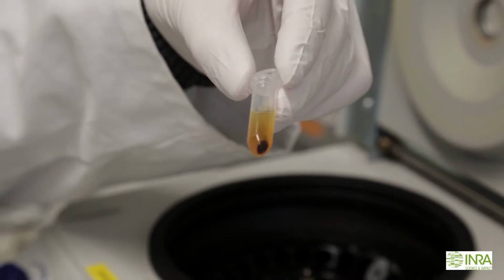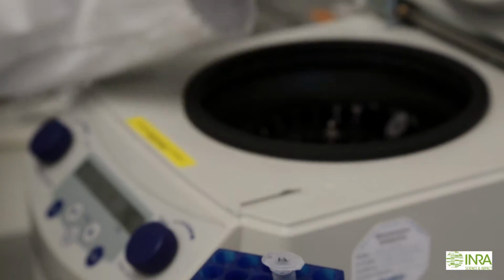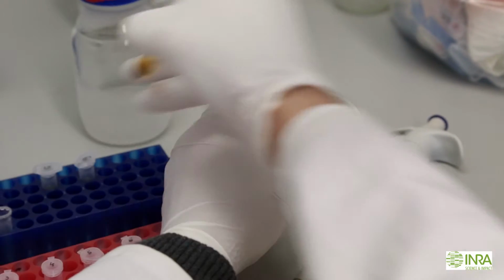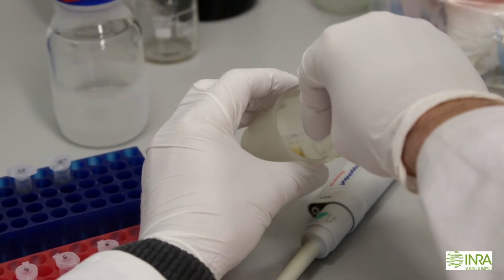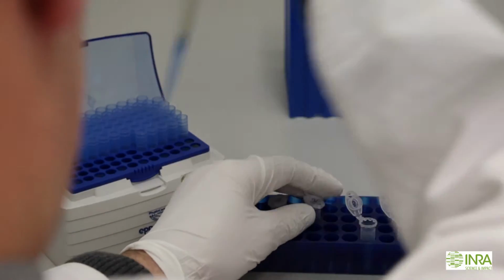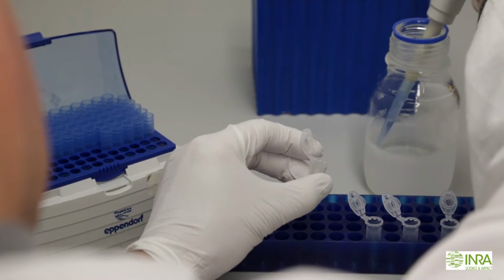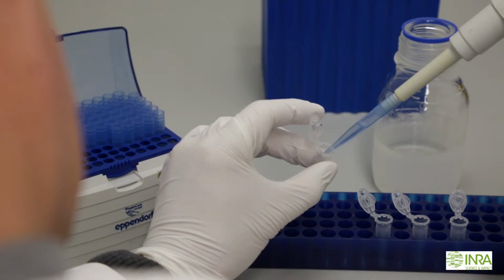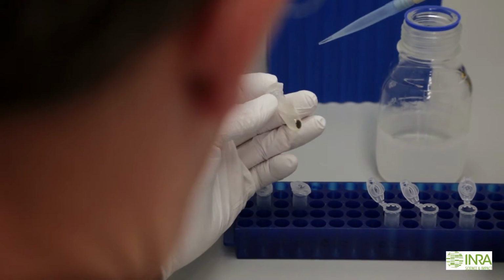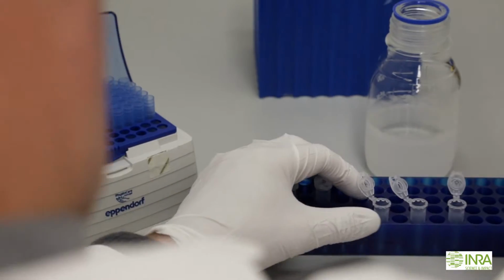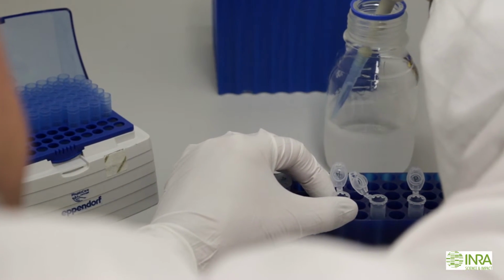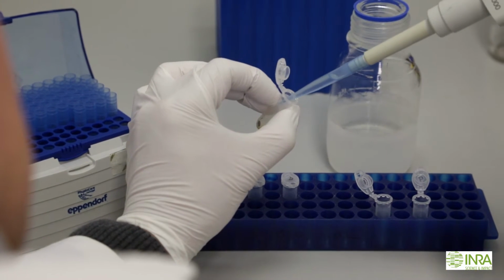The supernatant is discarded and 70% ethanol is added in order to wash the soil DNA pellets. After a centrifugation, the ethanol is removed, the DNA pellet is dried at 37 degrees for 10 minutes and recovered with 10 microliters of molecular grade water.